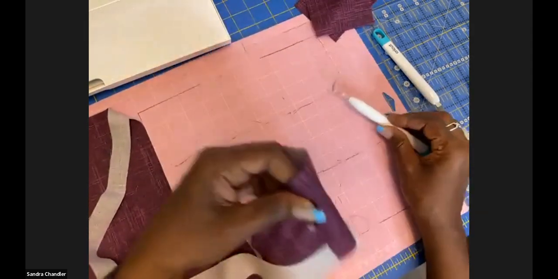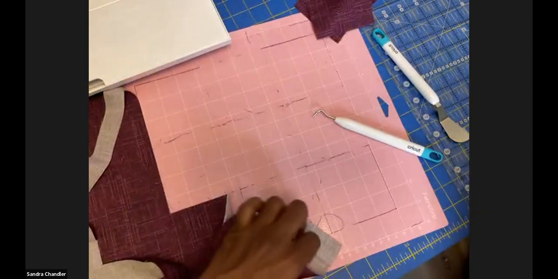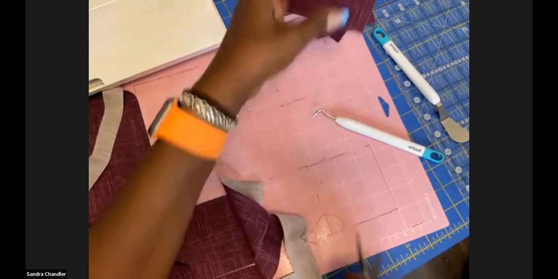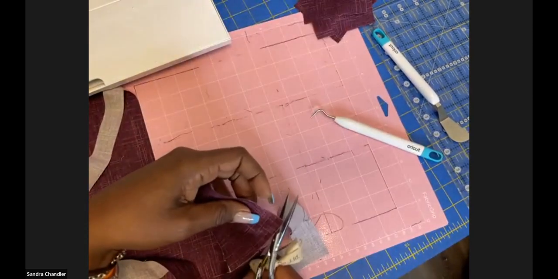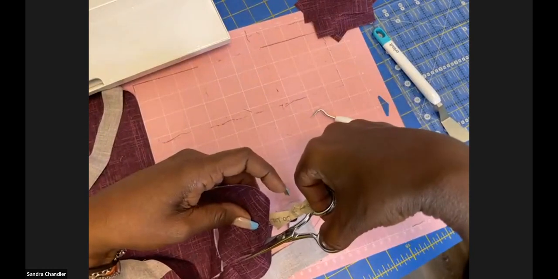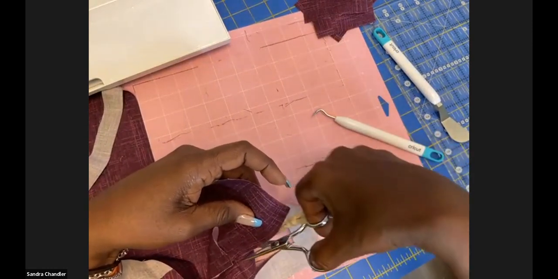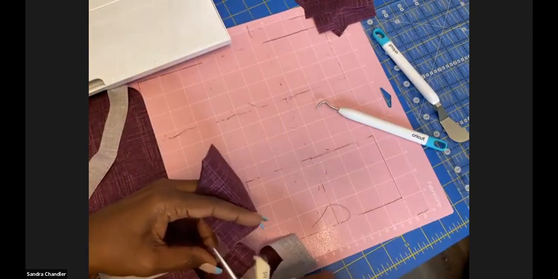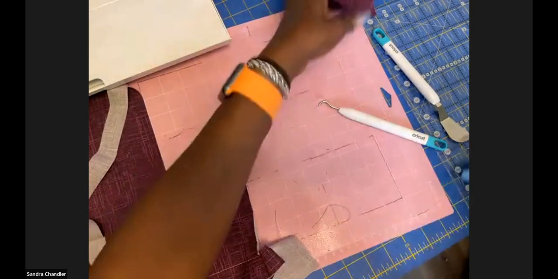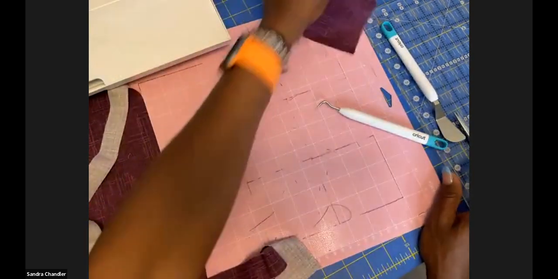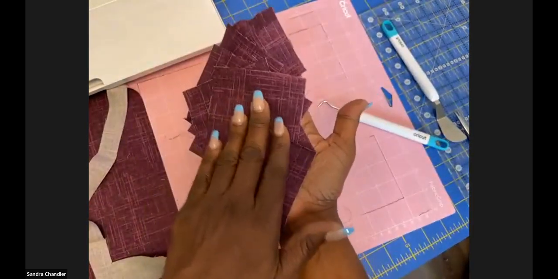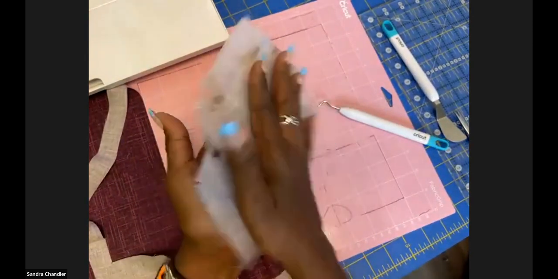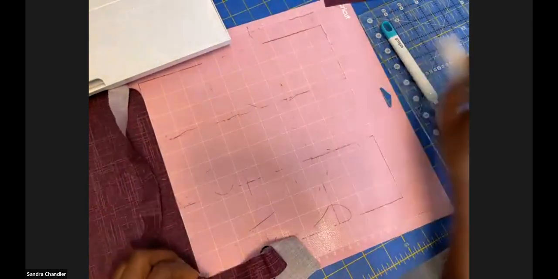Again, the reason why this didn't cut all the way through is because I believe, first of all, my blade is an older blade. I've cut out quite a few pieces of fabric, but also we're going to increase the pressure. And so we should get a clean cut next time. I have one more left. Look at all of these. All of these that I did not have to cut out.